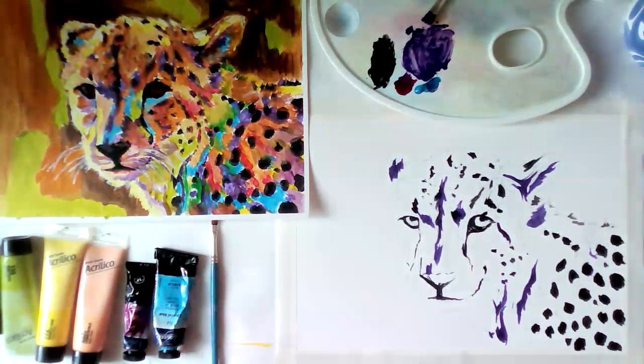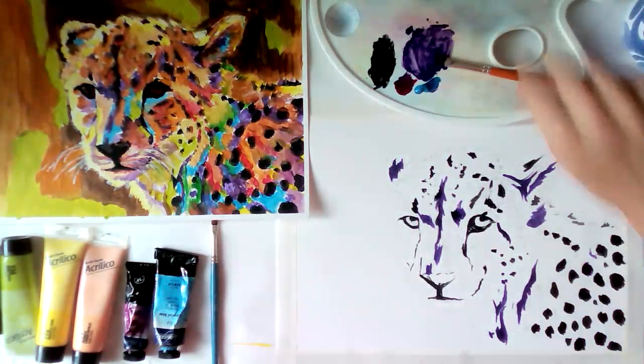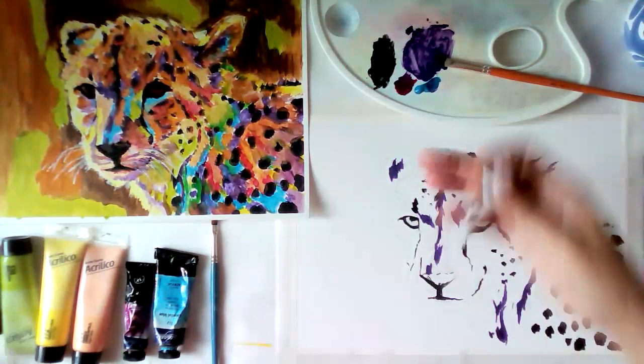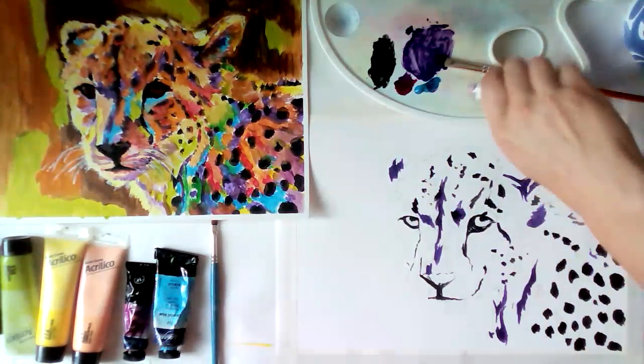Yellow. Okay, just for the sake of experiment, I will try to do it light pink. I will still try to maintain the contrast, but just change the color palette. Let's see if it works. So take the Naples yellow.